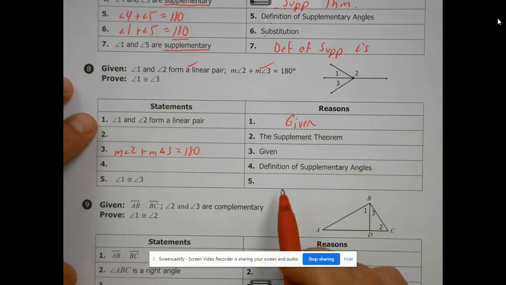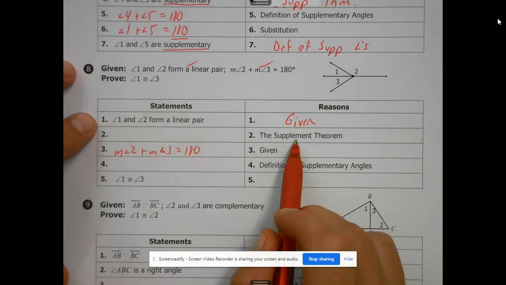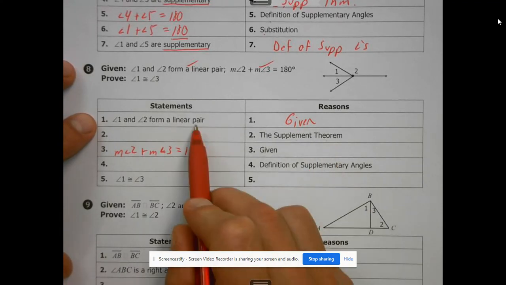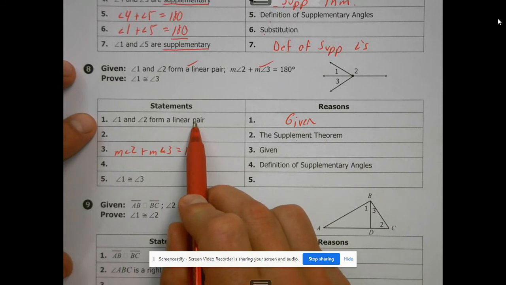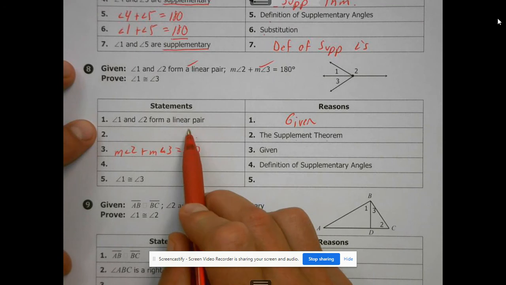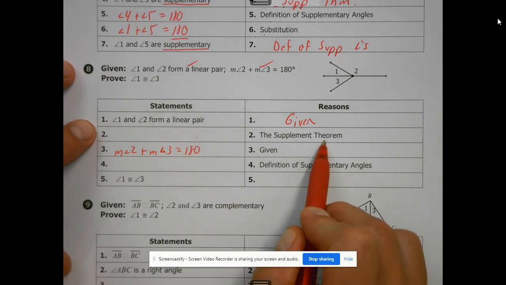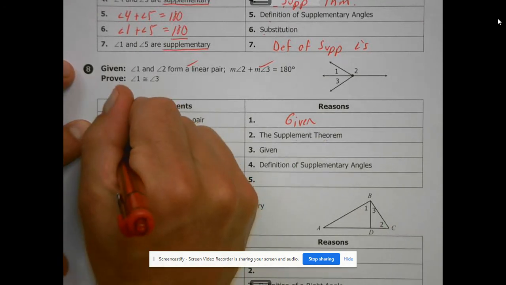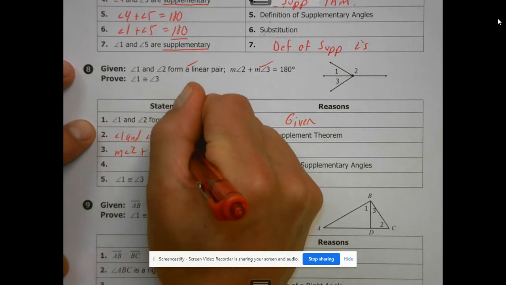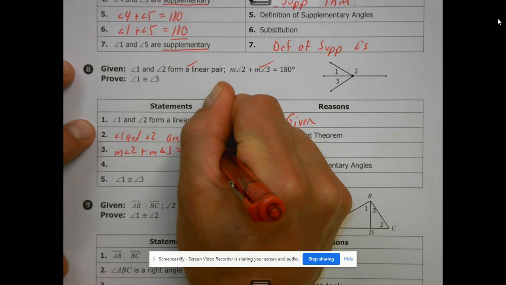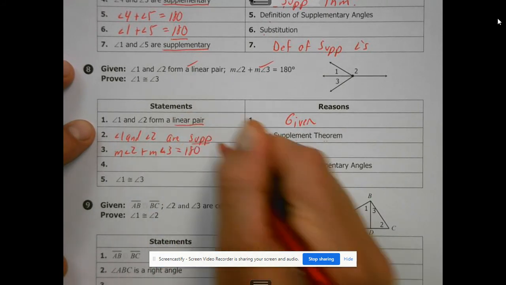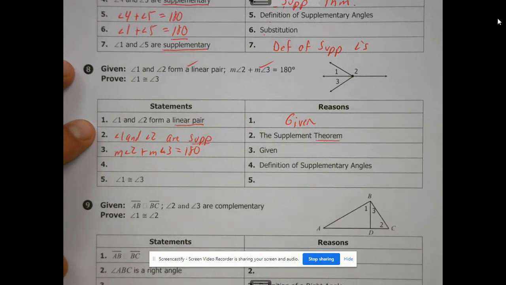All right, line 1 to 2. Clue is supplementary theorem, right? Remember the theorem, linear pair, and they would have to say that they are supplementary. So linear pair and supplementary to get the theorem. So I need to say angle 1 and angle 2 are supplementary. Remember, guys, form a linear pair and supplementary. That's your theorem.